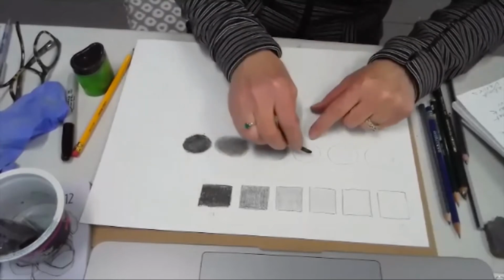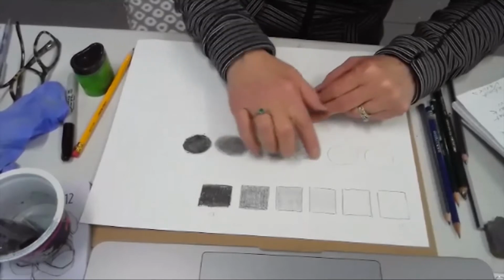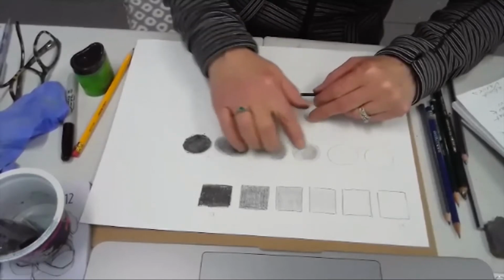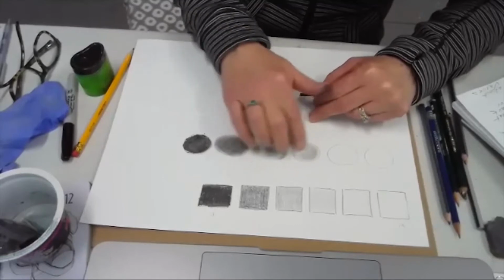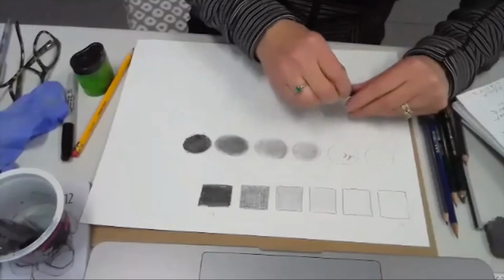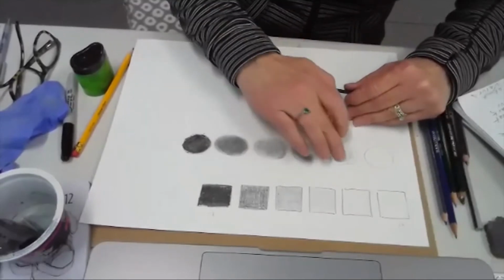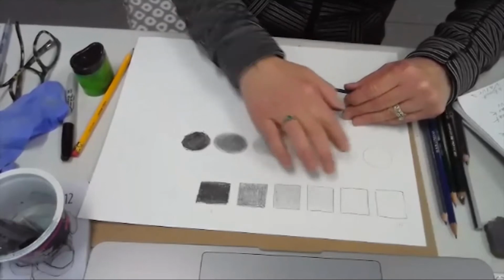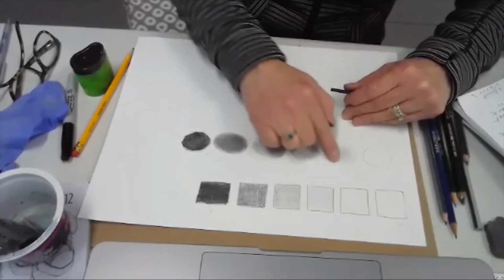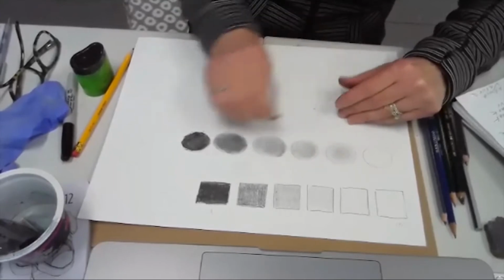Okay, now we'll go down here and I'm putting less on. Here I'm going to put barely any on. Maybe just use what's on my fingers already. So you see the difference in application.